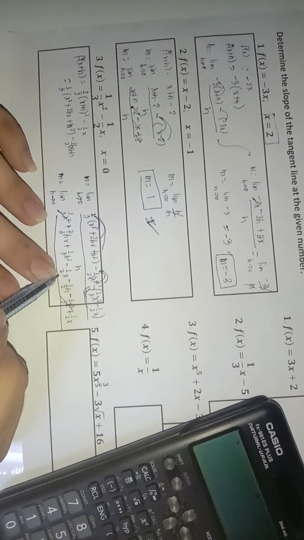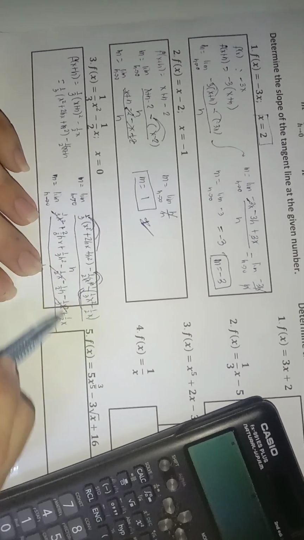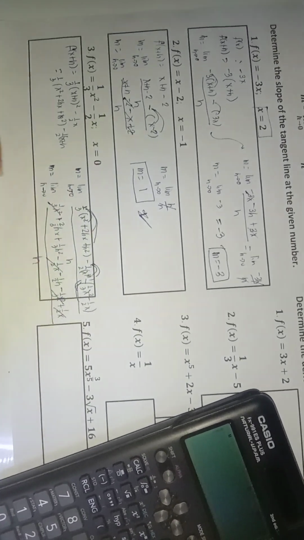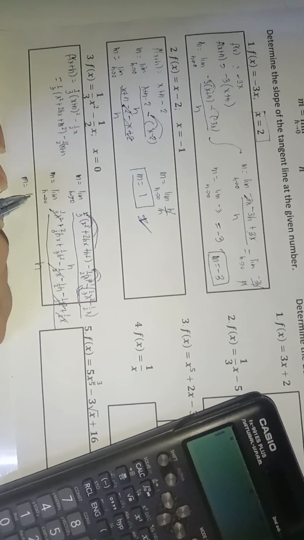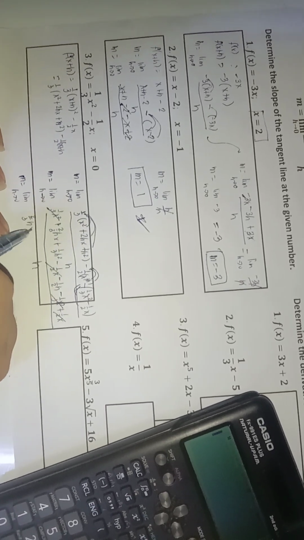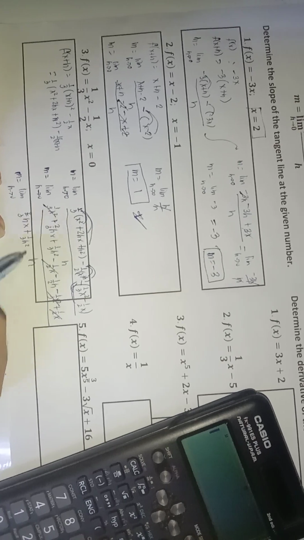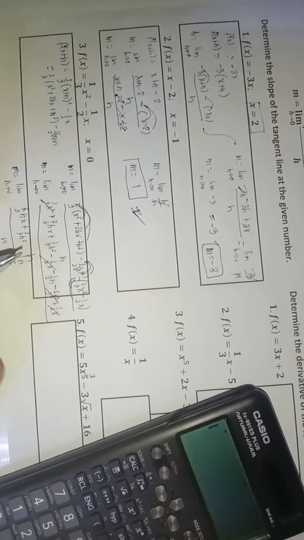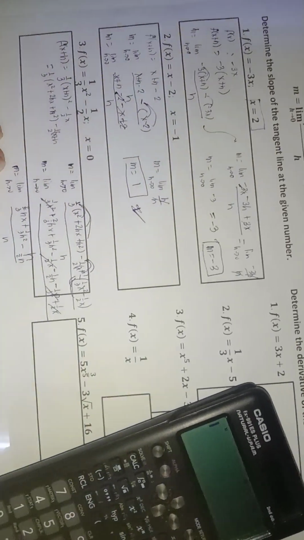Meron ba tayo negative 1/3 h squared? Wala. Meron ba tayo negative 1/2 x? Meron. So cancel. Meron ba tayong positive 1/2 h? Wala. So ano yung maiiwan? Idadrop lang natin. Okay? So we get 2/3 hx plus 1/3 h squared minus 1/2 h all over h. Okay? And then proceed tayo sa direct substitution.